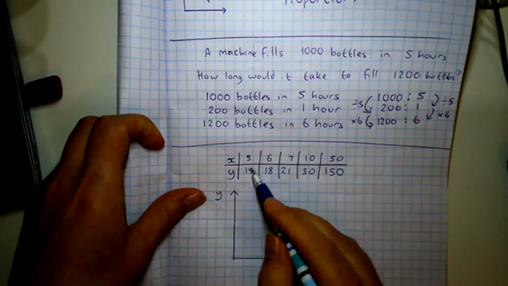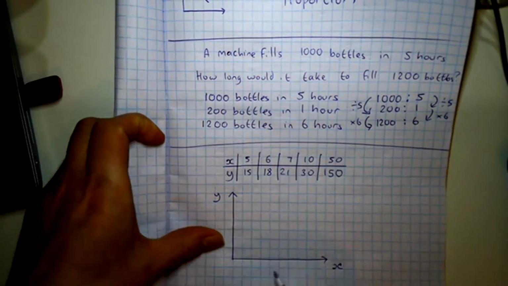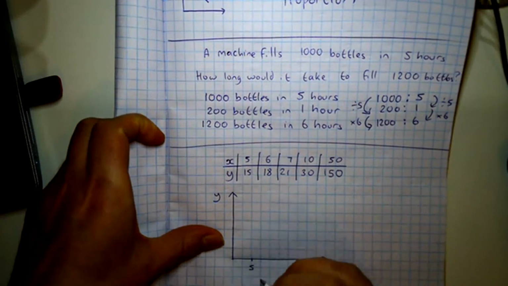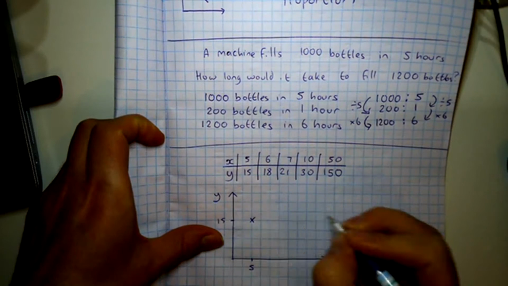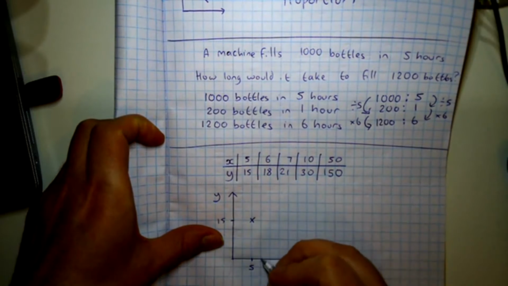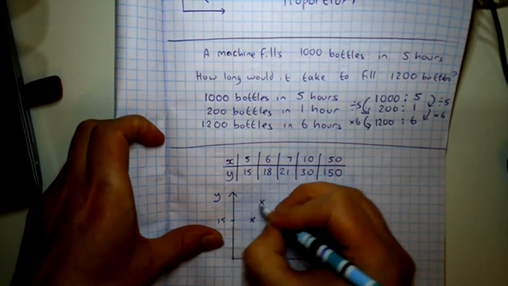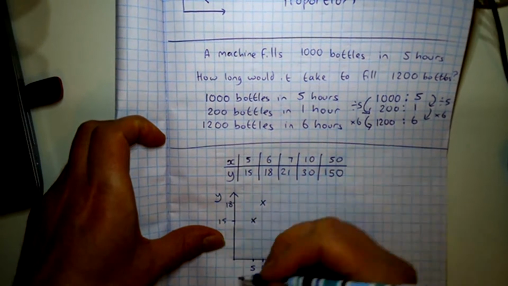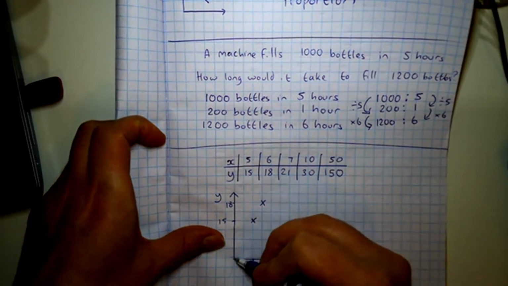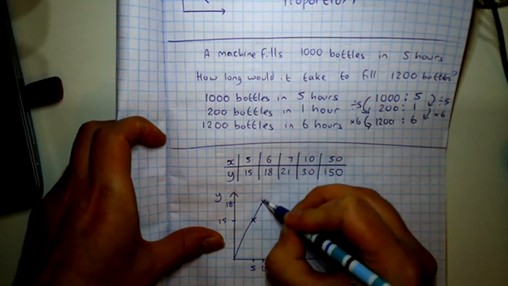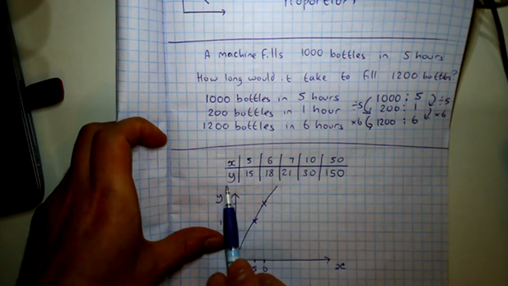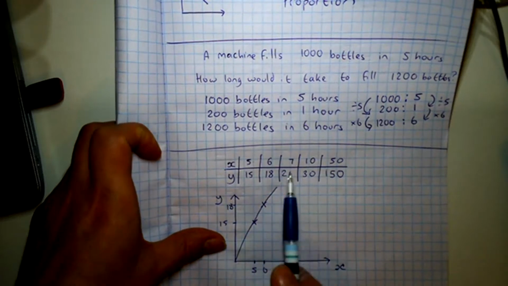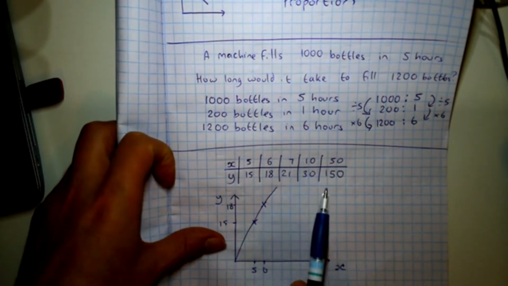And then we've got to plot some coordinates. So 5 across matches with 15 up, there's a coordinate, 6 across, 18 up, and so on and so on and so on. And you draw your line. If you've done it correctly and if it's in direct proportion, it would be going through 0, 0, and it would have these points labeled on it. You can create a formula to connect them as well.